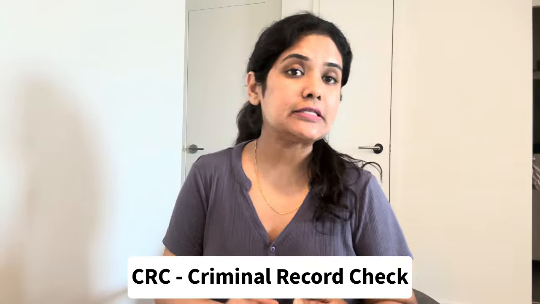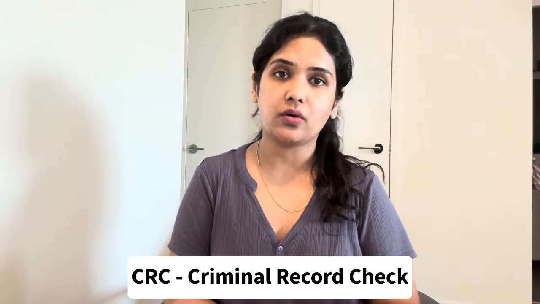So the first and foremost thing we require is our CRC, that is criminal record check. Each city provides its own record checks from its own portal. I stay in London, so for us it is London Police. From that website we need to log in and get our CRC done.